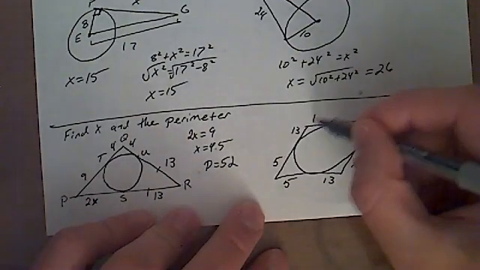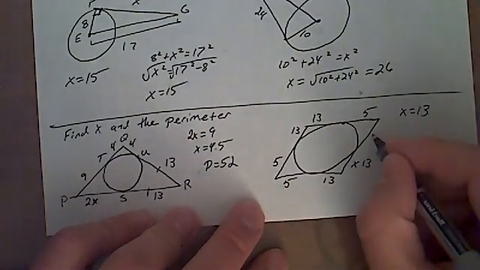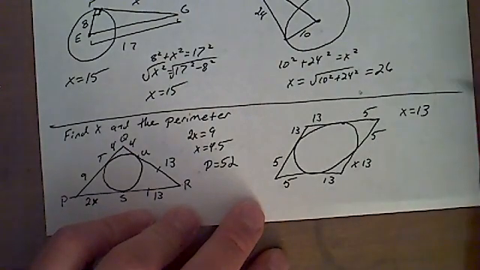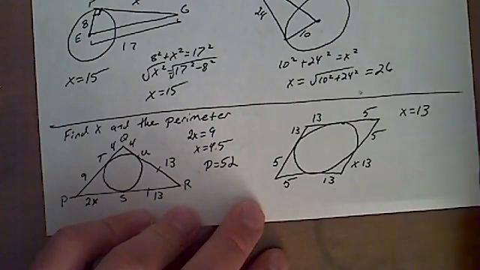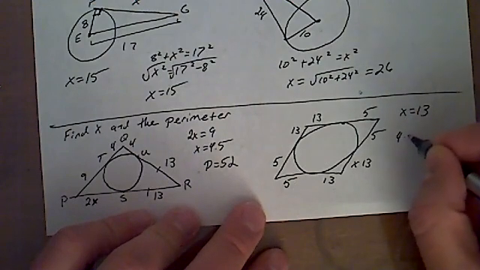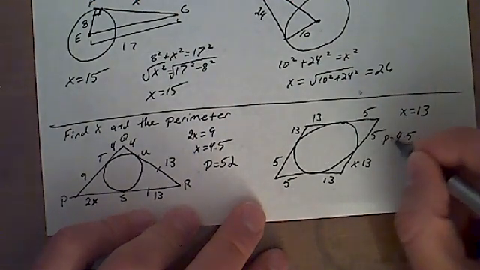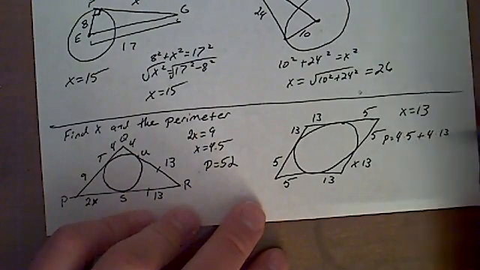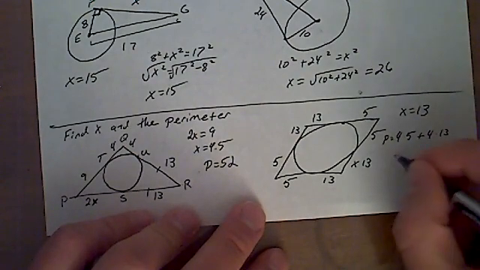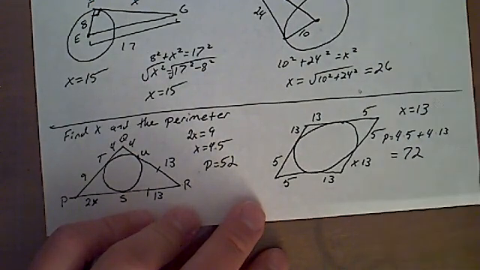The length up here is 13, and the length here is 5. So we have 5 plus 5 plus 5 plus 5, or 4 times 5 for perimeter, plus 4 times 13. That's 20, and 52 is 72.